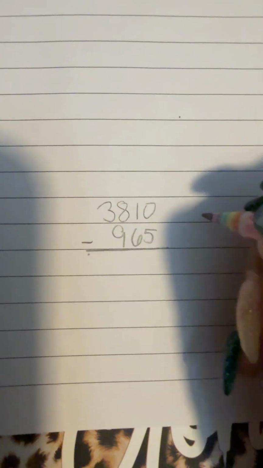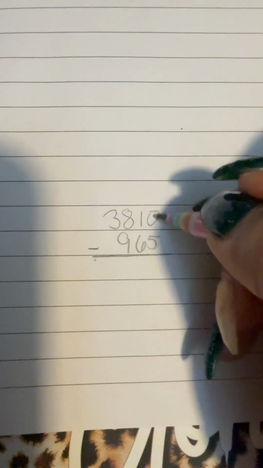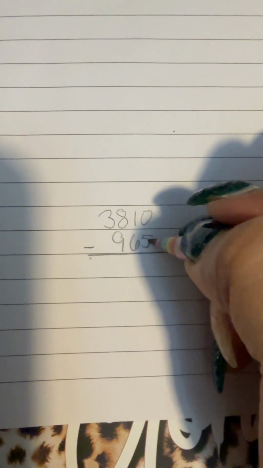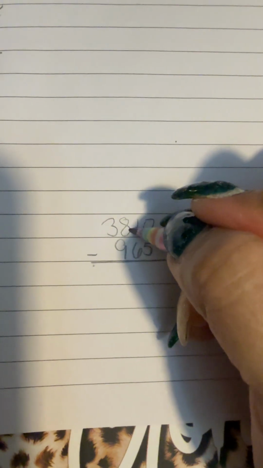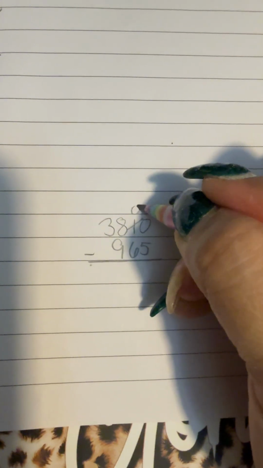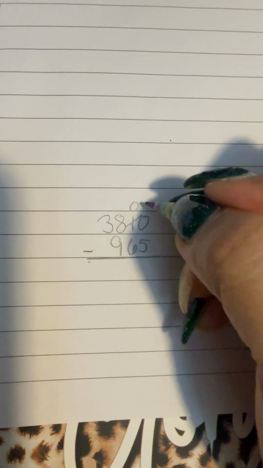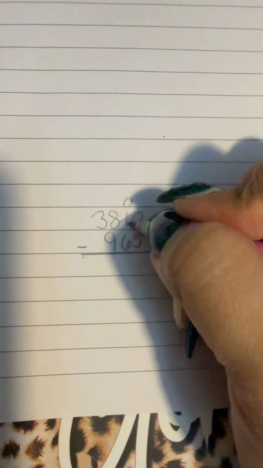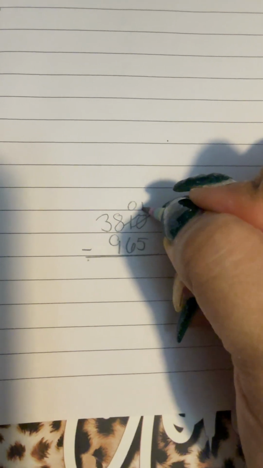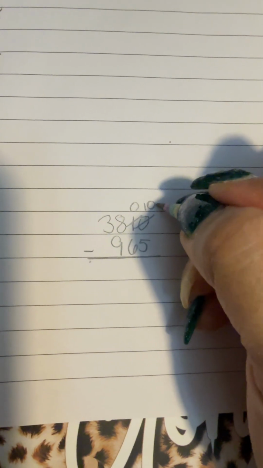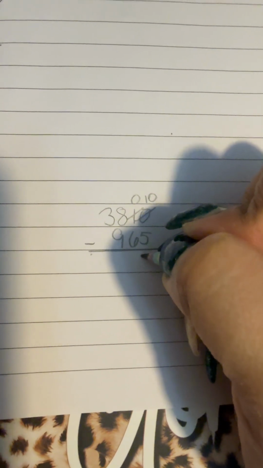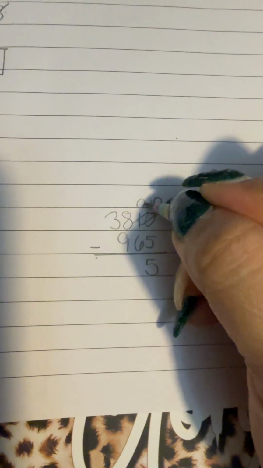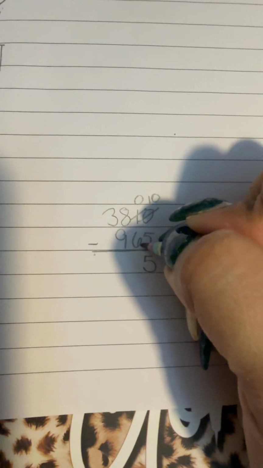And our last example, 3,810 minus 965. Again, we have to borrow from another place to be able to subtract our 5. So we borrow from our tens place. Our tens place is left with 0. The 10 we borrowed regroups into 10 ones. We can do 10 minus 5 to get 5. Now we have nothing here.